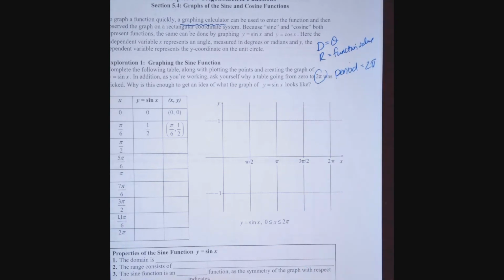For sine and cosine, I can find any sine function value, cosine function value for any angle. So my domain is going to be all real numbers. My range is going to be limited to, on the unit circle, -1 to 1. As I do some transformations, that's going to change, however.